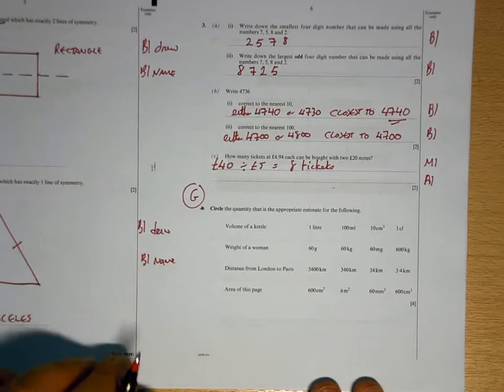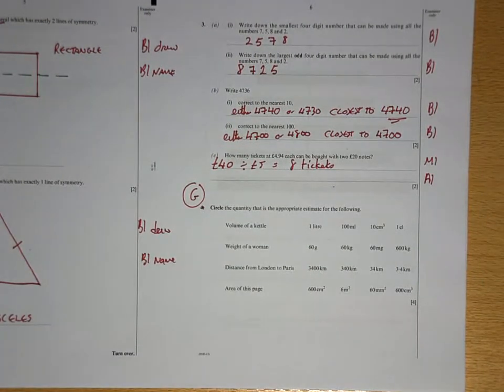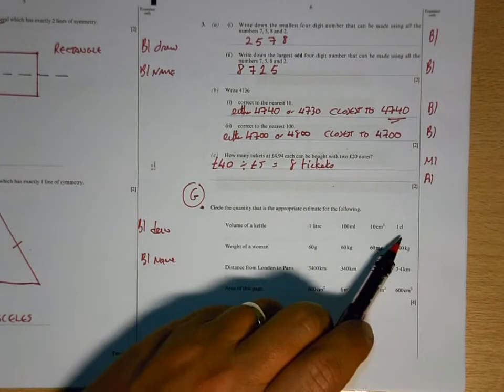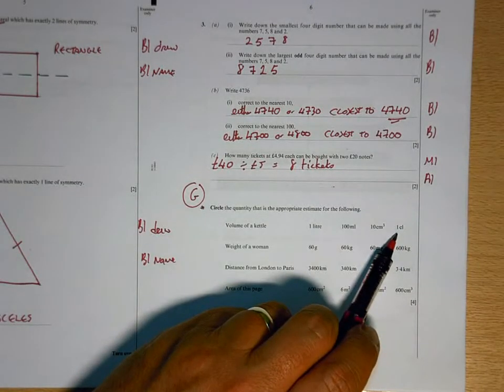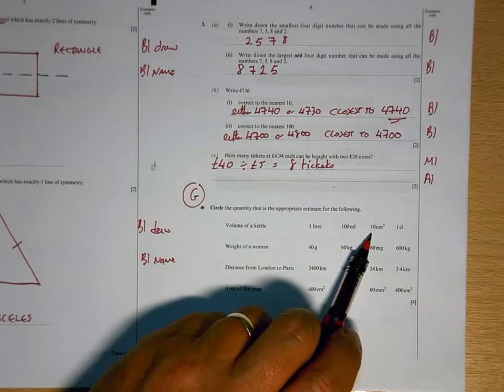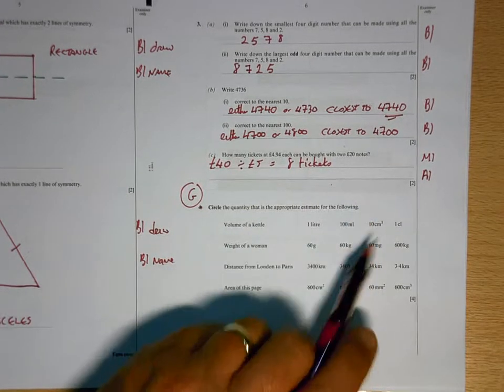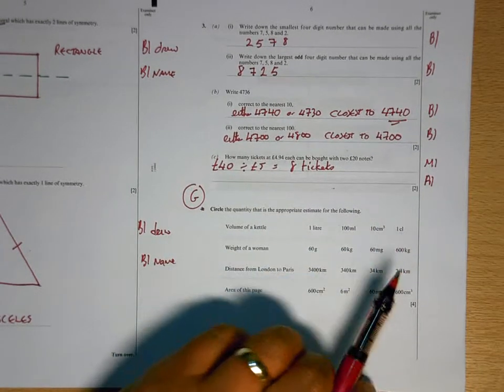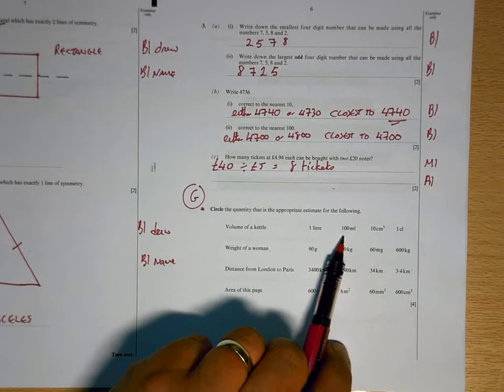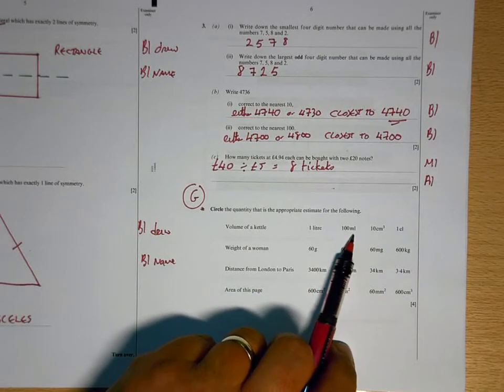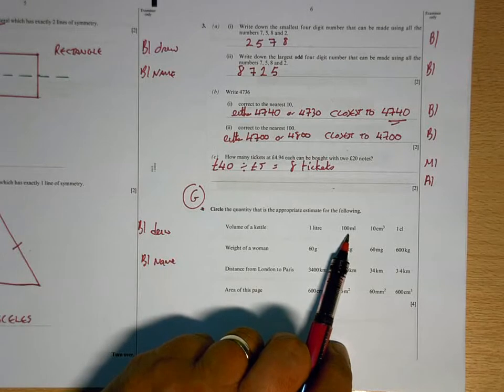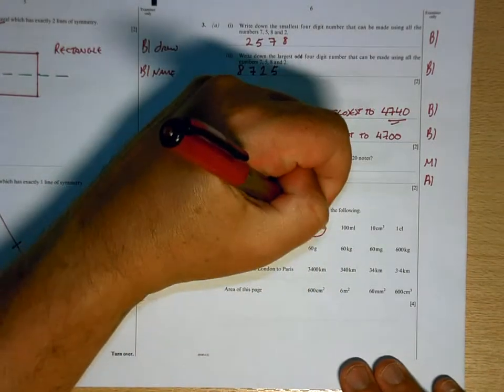Now this is another units question like we had in the previous paper. The volume of a kettle is usually a litre. That would be a teaspoon. That's the sort of thing you take your medicine on. That is not very big, 10 centimeters cubed. 100 milliliters, again, if you think of a normal soft drink can, is usually 330 milliliters. Kettle's bigger than that, so a kettle is a litre.